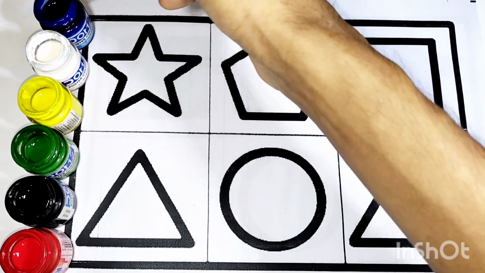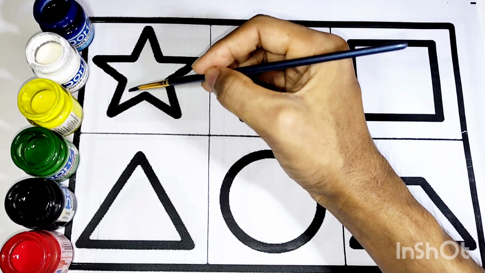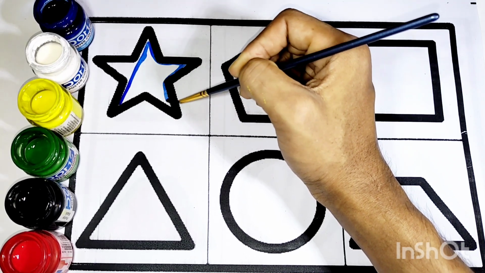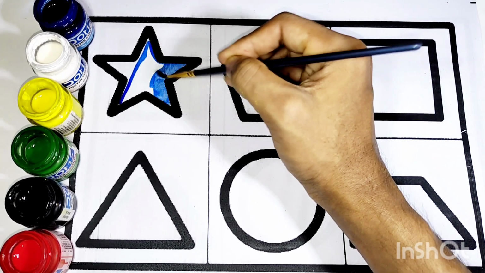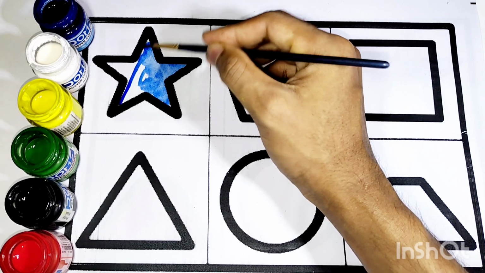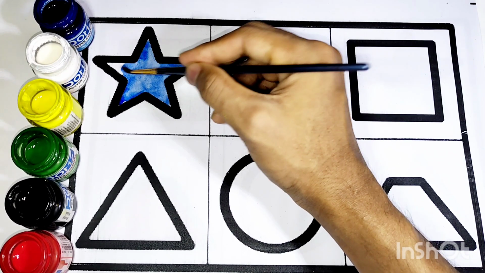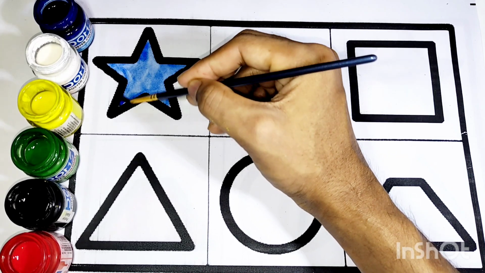Now we are mixing and using the color of blue.